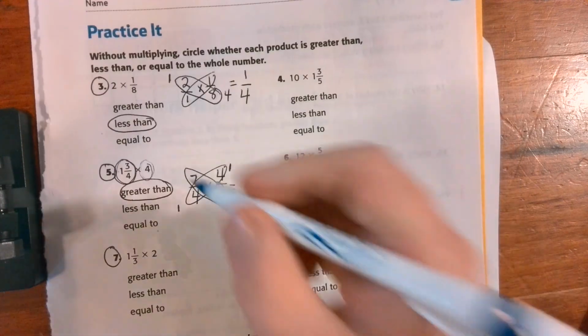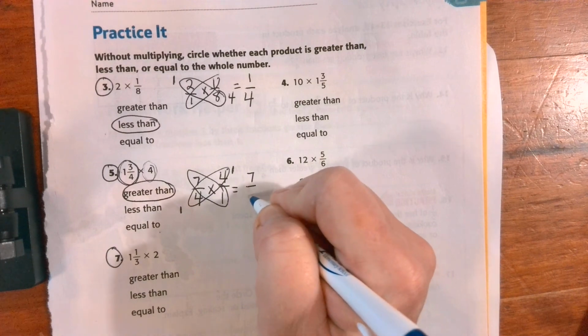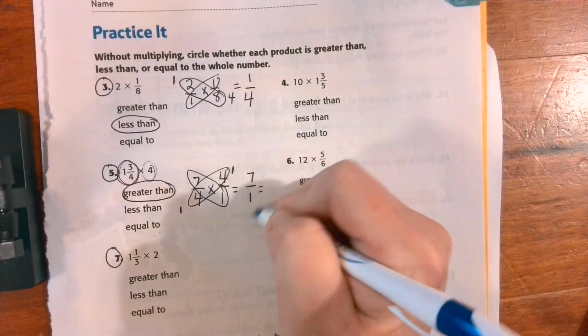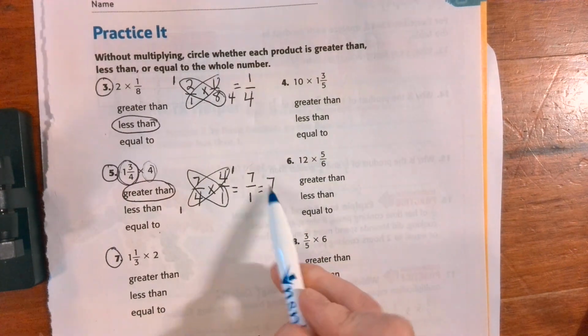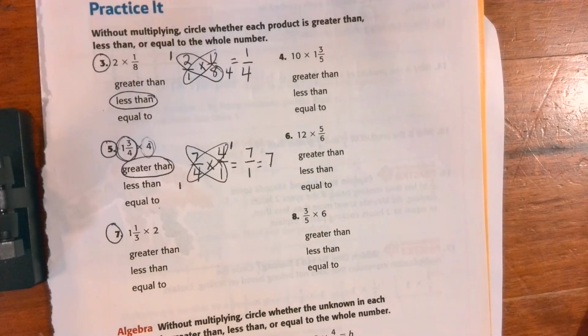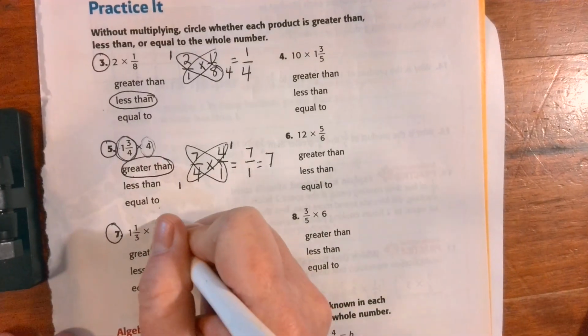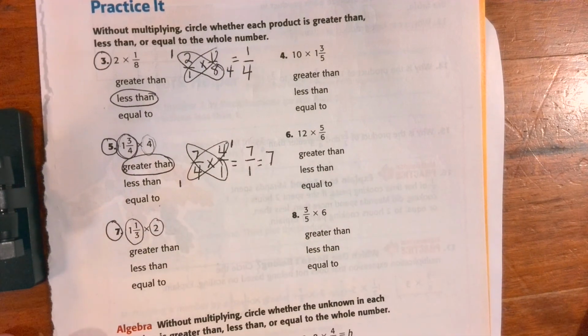Cross multiply. 7 times 1 is 7. 1 times 1 is 1. And how do we write this as a whole number? 7. Is 7 greater than 4? Yes, greater than. All right, we're going to multiply 2 by a number that is bigger than 1.